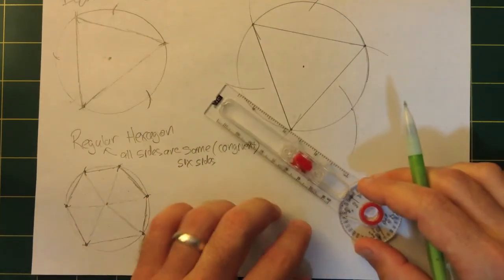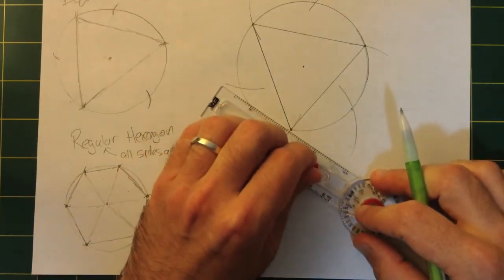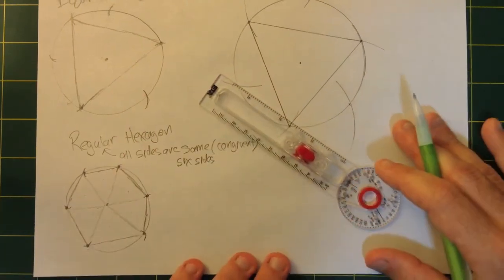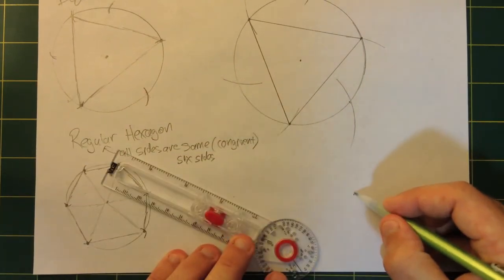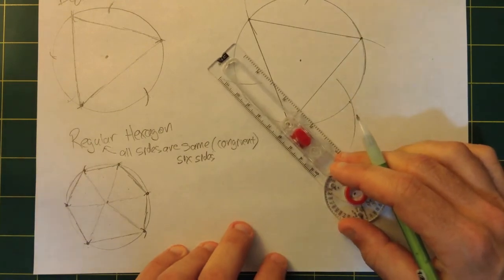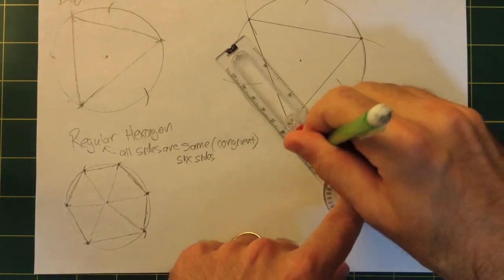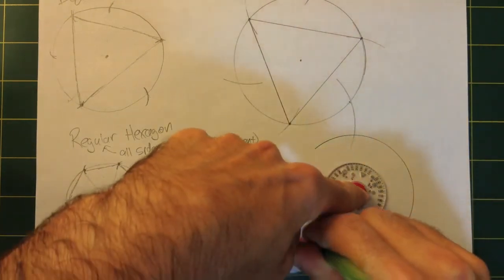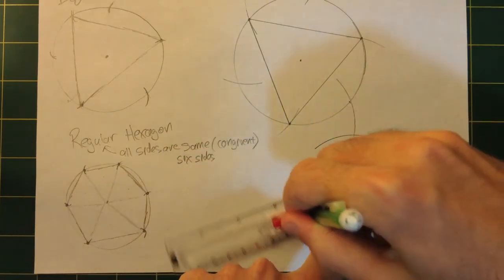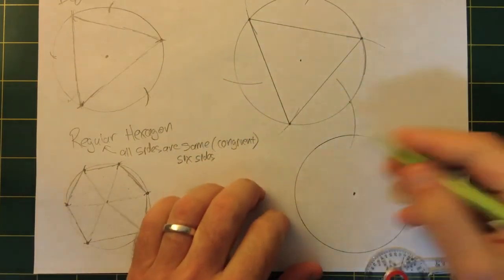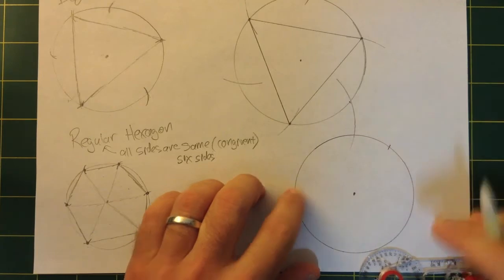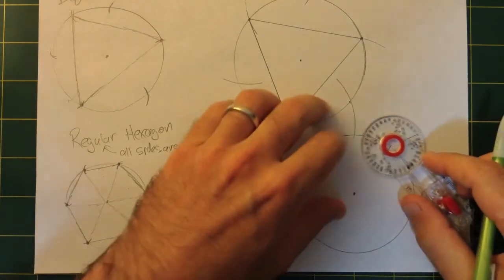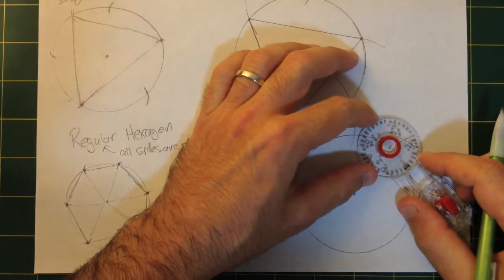So let's see what that looks like. I'll make this a little smaller so it fits. Center there. I'll pick that point to start. And I'm going to move the other way around the circle because it doesn't matter.